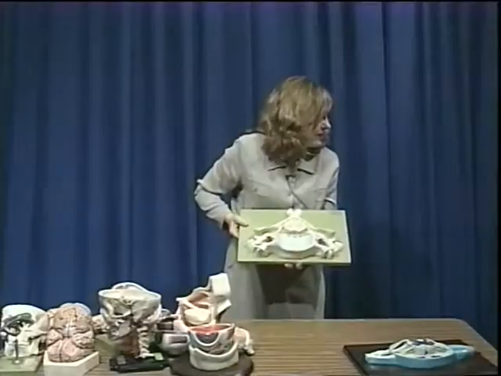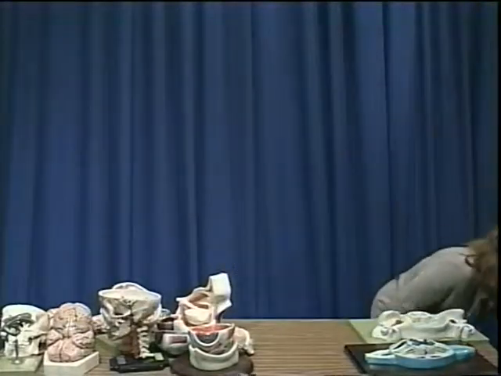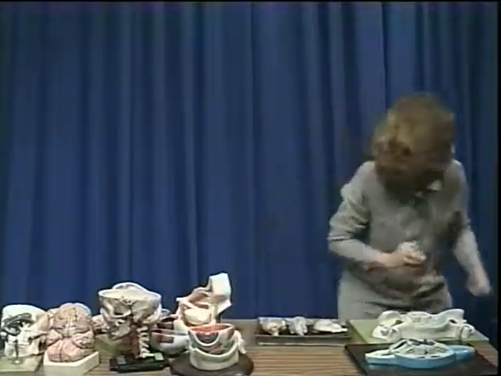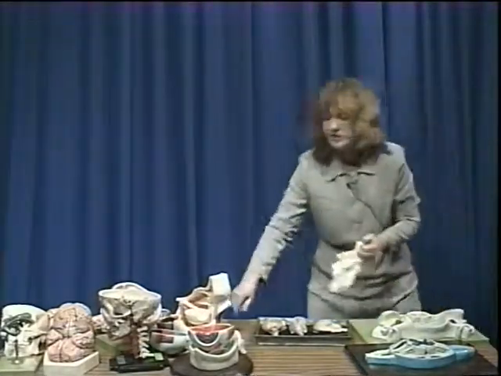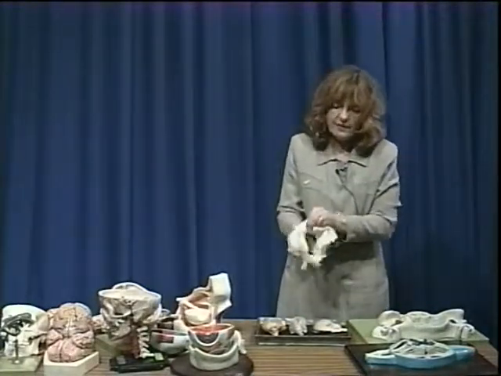Okay, finally we're going to show you the sheep brain. And yay, we're at the end. Okay, so I'm going to put on gloves and we'll see what we can see.